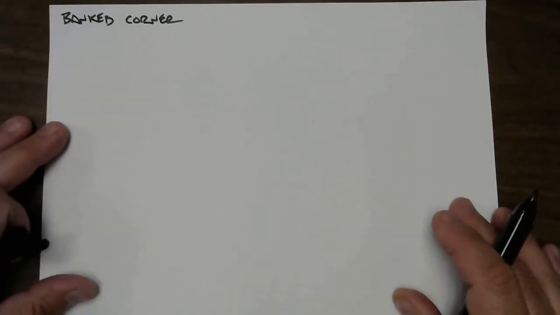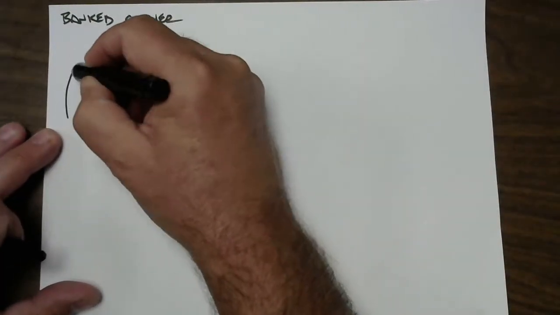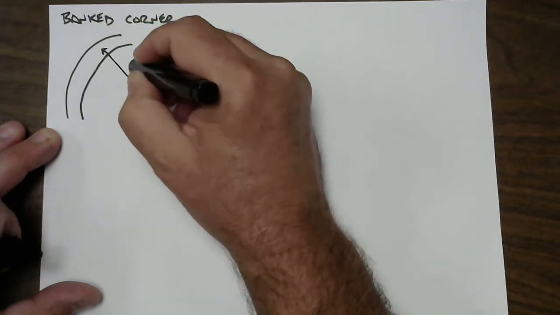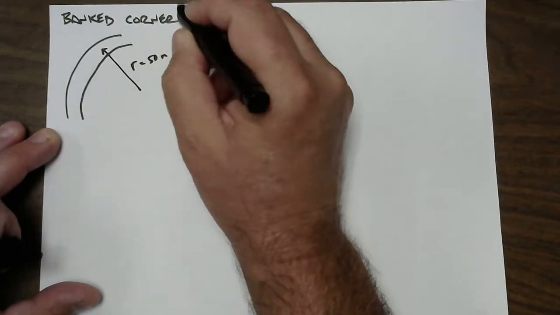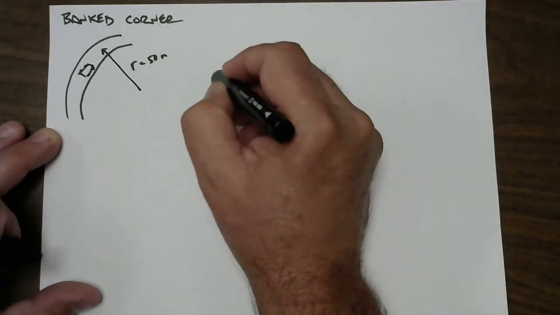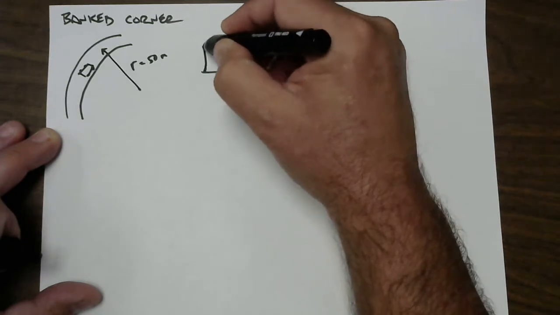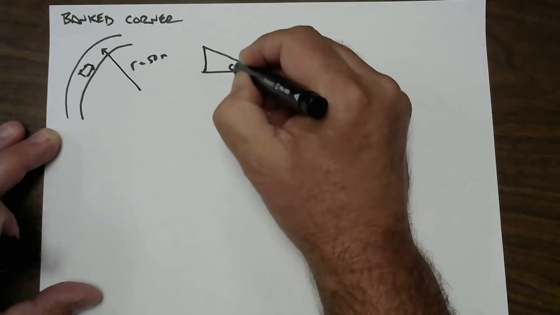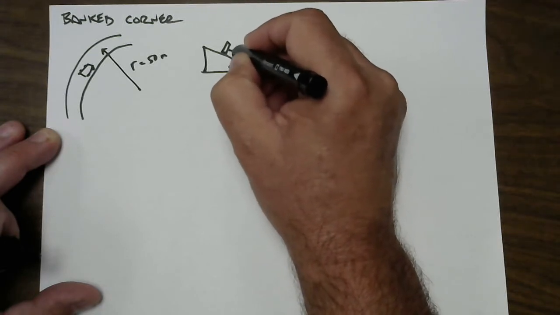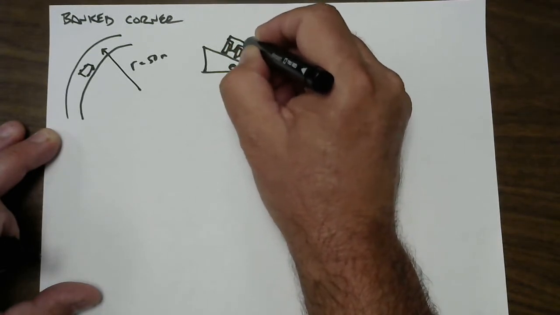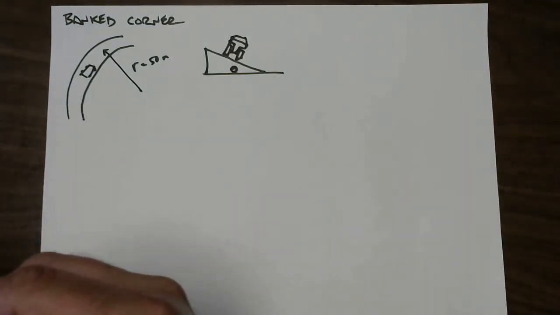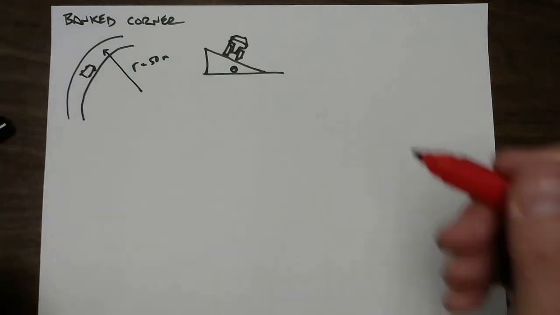A banked corner has the same appearance from the top. But from the side, the road is tilted by an angle theta. And then I'll draw my little car going into the page. Now the free body diagram is a little different.